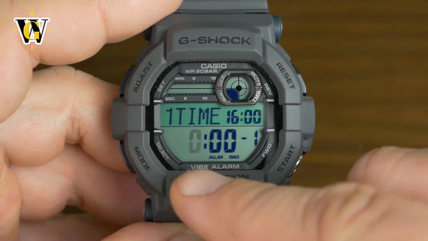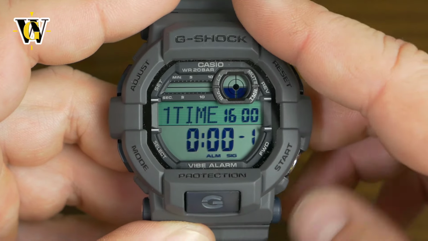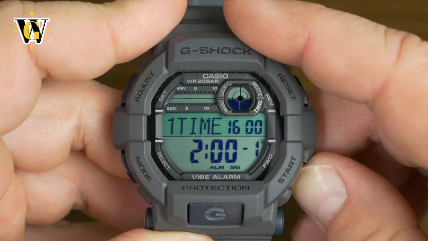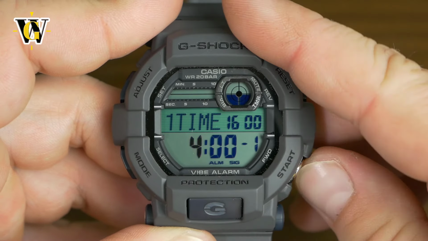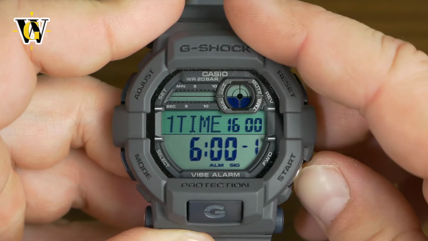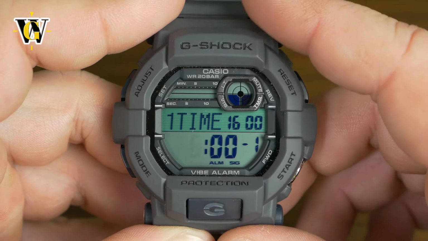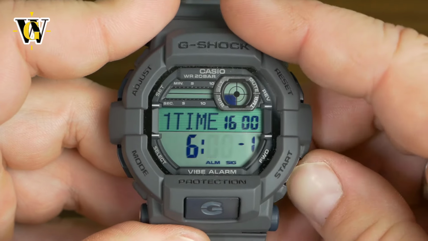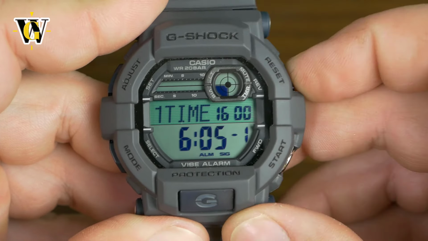And now the watch is going to ask you what hour you want the alarm to ring at. And you can use the 2 buttons, up and down, just as you're setting up the time. So let's say we want this to ring at 6:05 a.m. So we select 6. To set up the minutes, you simply press the mode button. The watch is going to ask you for the minutes. And again, you can move up, you can move down.